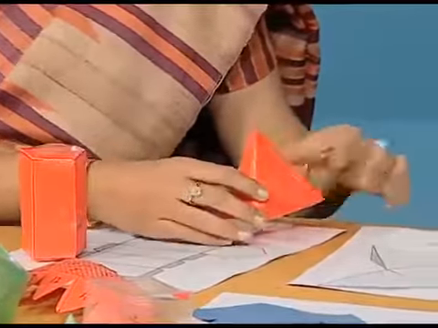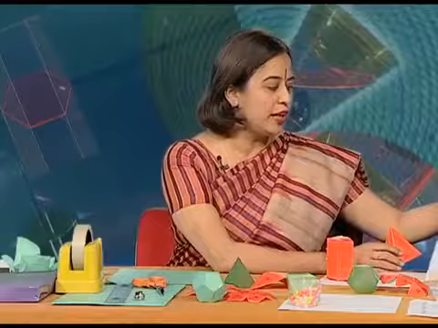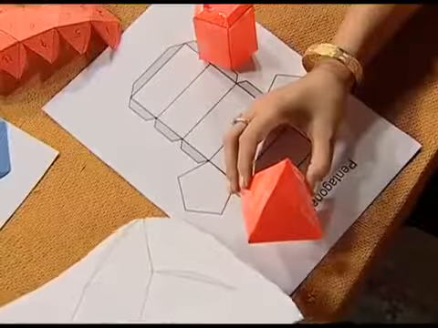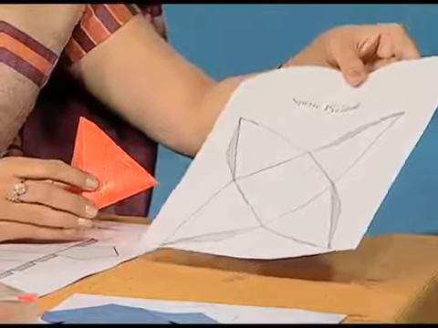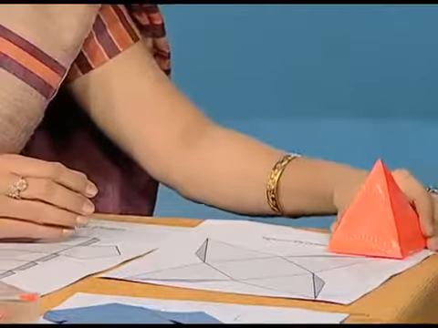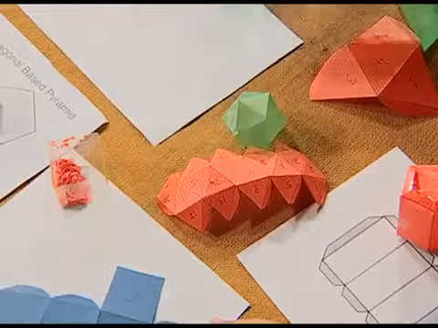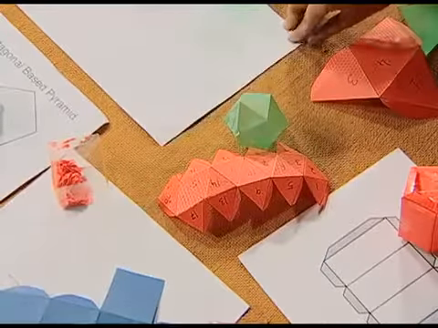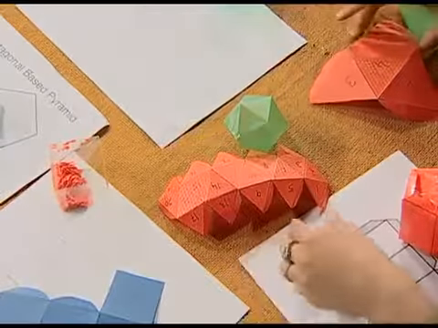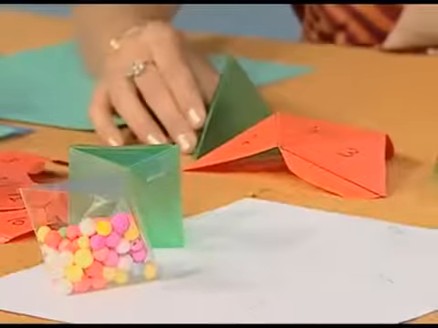Here we have with us a 2D net of square pyramid. You can fold this net and make its 3D model. Similarly, you can see we have placed here various 2D patterns on the piece of paper which can be folded and the 3D models can be made. Today, we are going to learn to make a model of a regular octahedron.